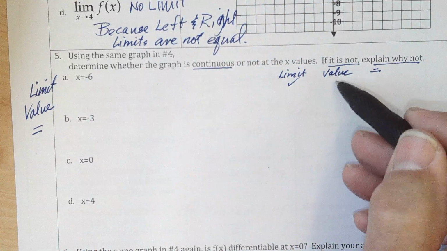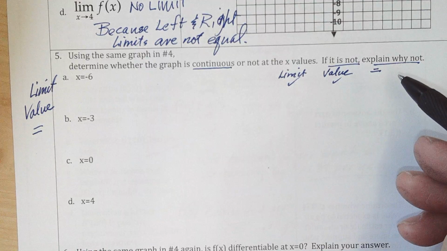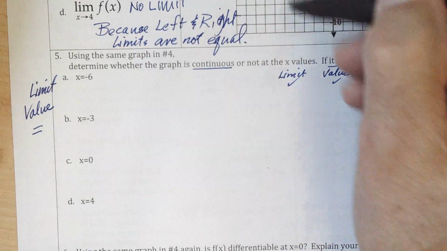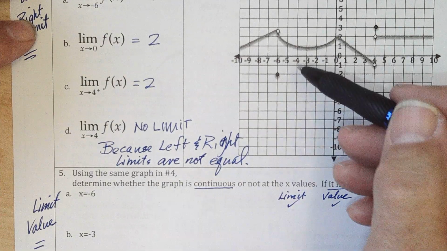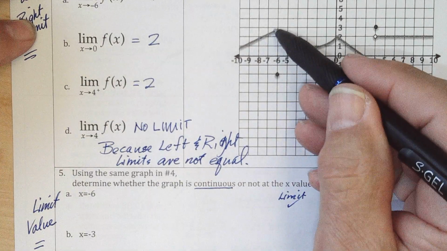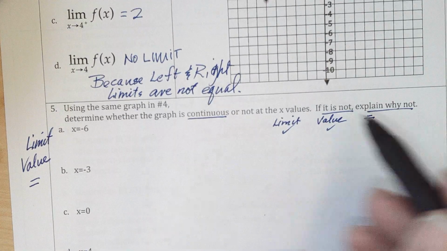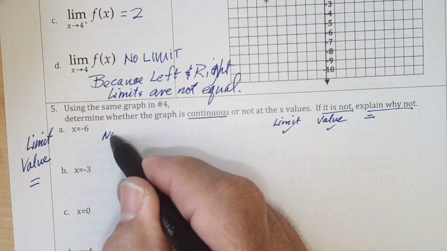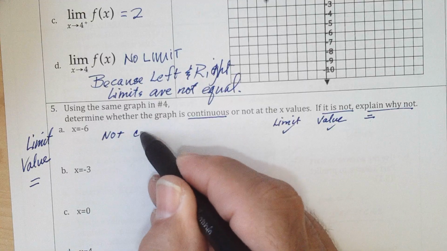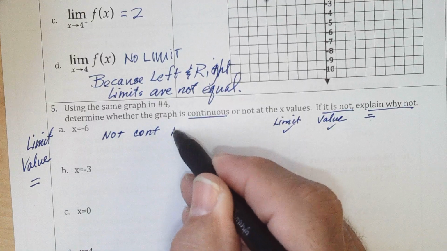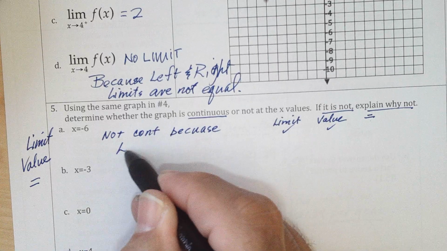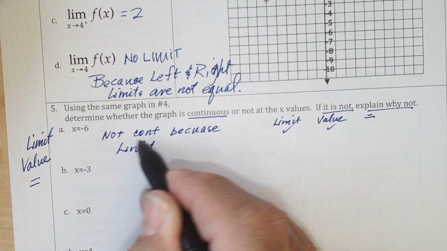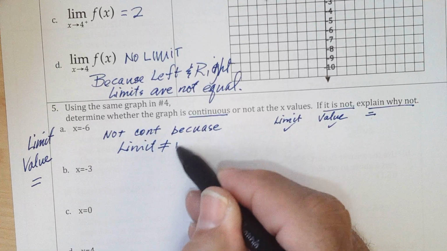Yes, it's -2. So what it doesn't have are these two being equal. Has a value, has a limit, but they're not equal. So not continuous because limit does not equal value.